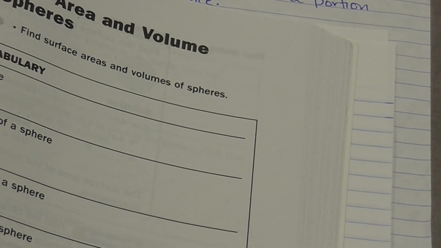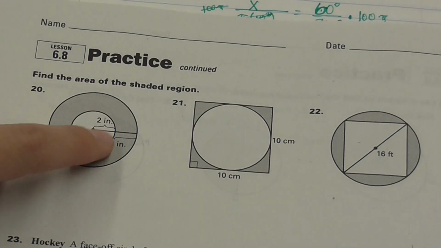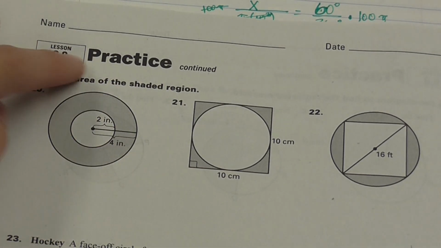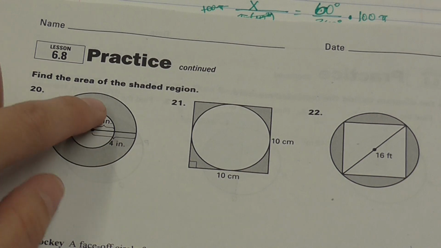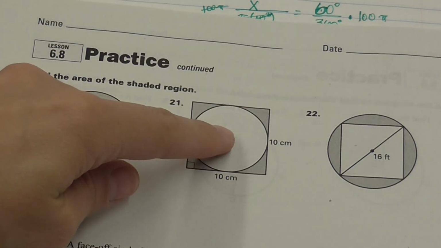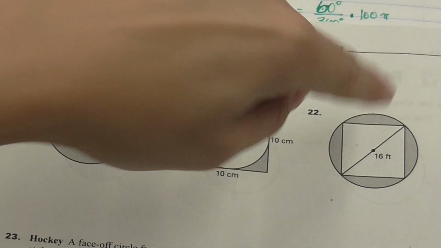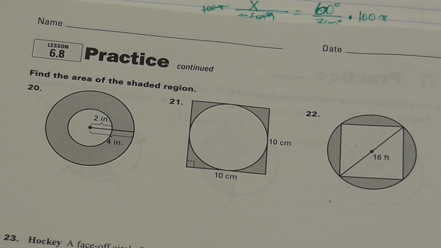They do get more complicated with problems like these. Really though, this problem is the area of a whole circle, which is the big circle, and you subtract off the area of the small circle, or the area of the square and you subtract off the area of the circle inside. The area of the whole circle, subtract off the area of the square. So they do get a little more complicated, and we'll demonstrate those more in class.